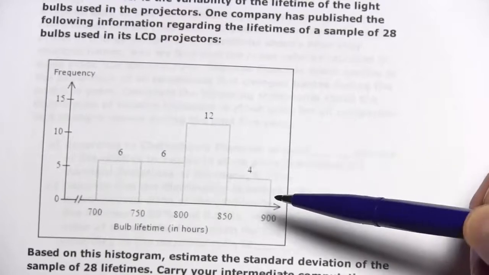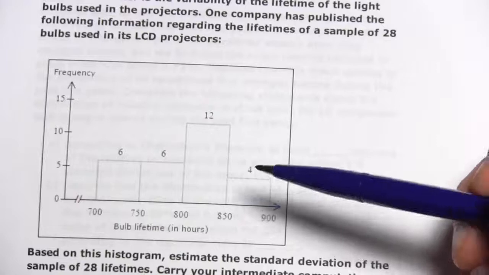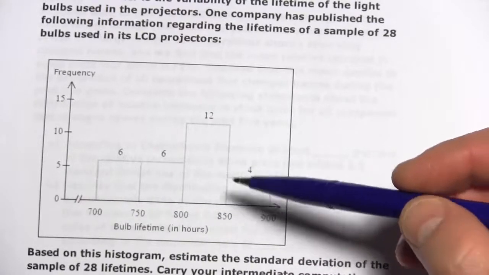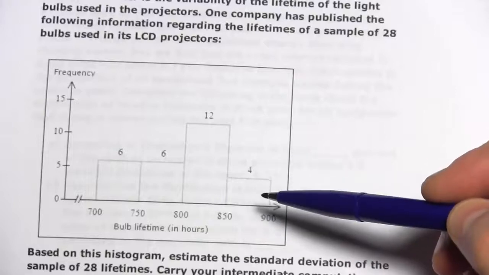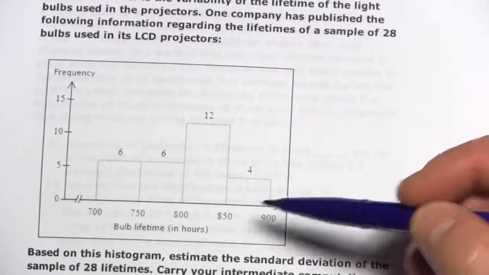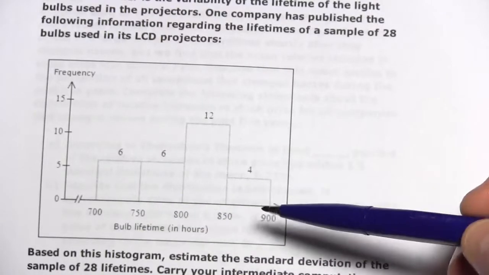You'll probably recall that to compute a standard deviation for a sample, you're going to take the individual values and subtract the mean and then square that result and then divide everything by the sample size minus 1 and then finally take the square root. We're going to do something similar, except we don't have individual values.